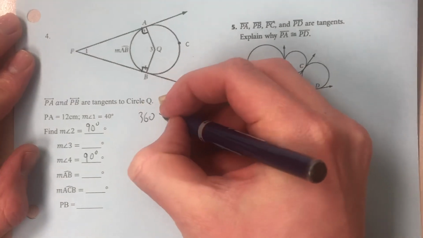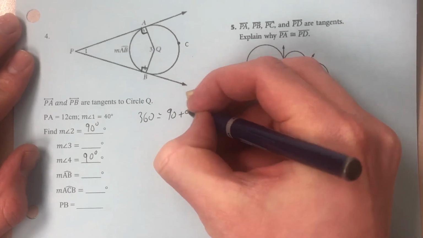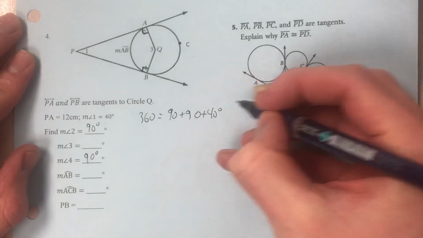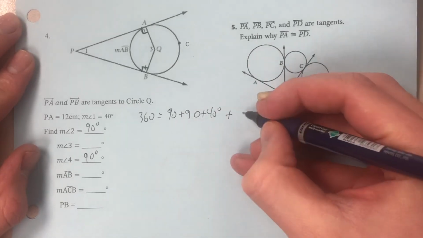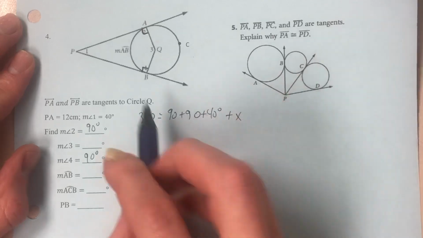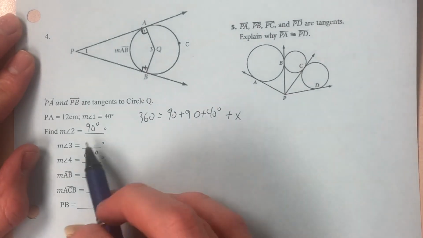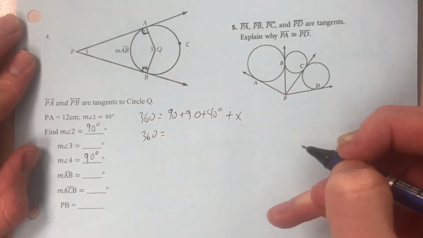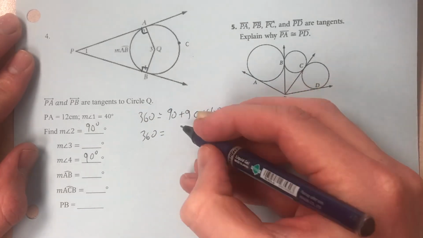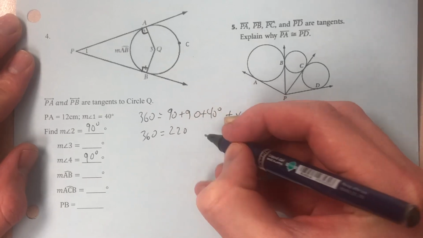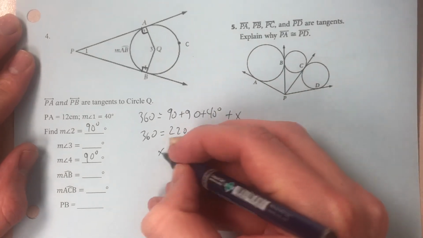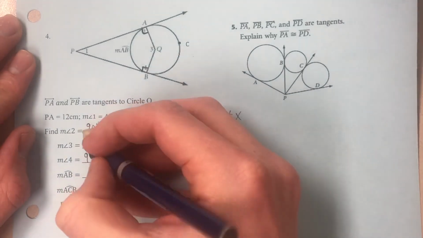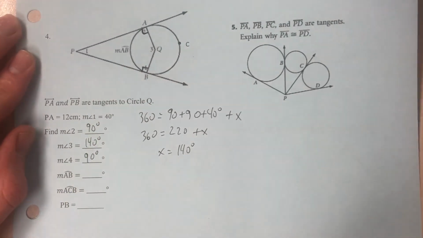So we know that 360 equals 90 plus 90 plus angle 1, which is 40 degrees, plus, we're going to call this x for this angle, that measure of angle 3. We add this all up, we get 360 equals 220 plus x, so x equals 140 degrees. So then measure of angle 3, therefore, is 140 degrees.